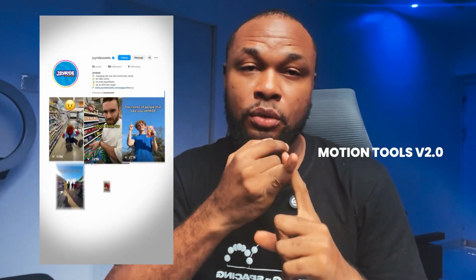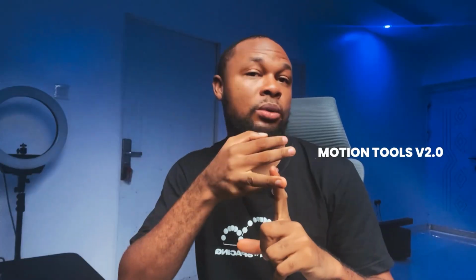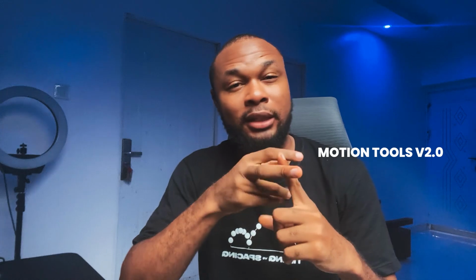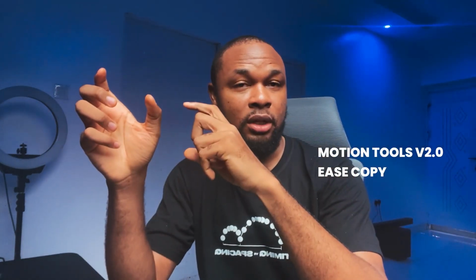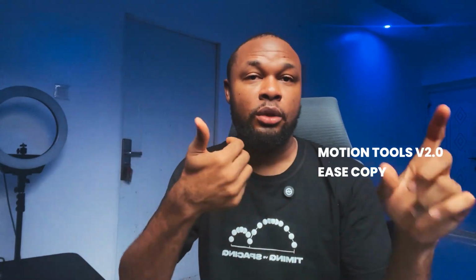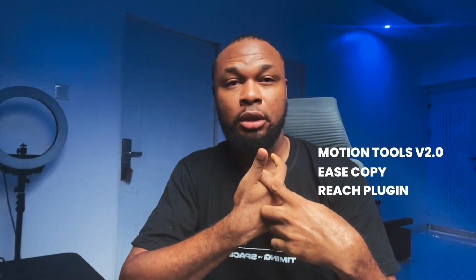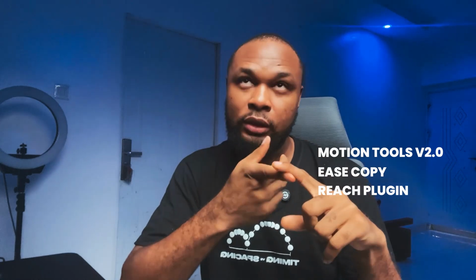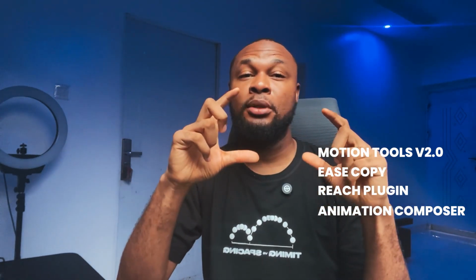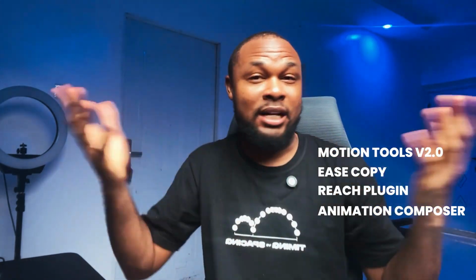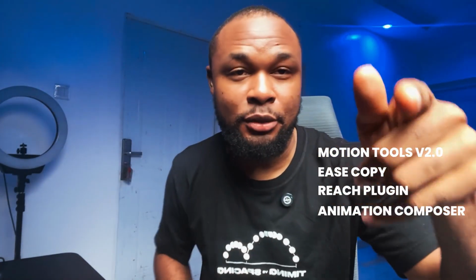Here are the plugins you're going to be needing for this tutorial. Number one, you're going to need the Motion Tools V2 plugin. Search it up on Google, download it. You're most likely going to need the Ease Copy plugin so that you can copy your eases over to another keyframe. Search it up and download it. You are also going to need the Reach plugin. Search it up and download it. And you're also going to need the Animation Composer. This is the most important one. Search it up and download it. And with that, let's get into the video.